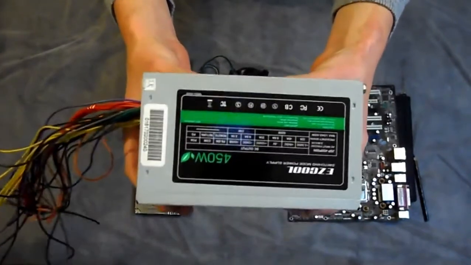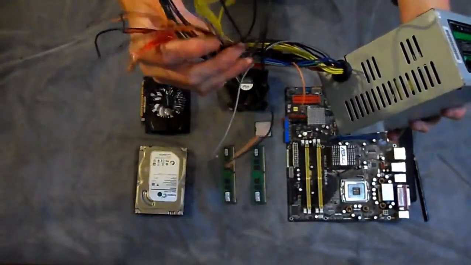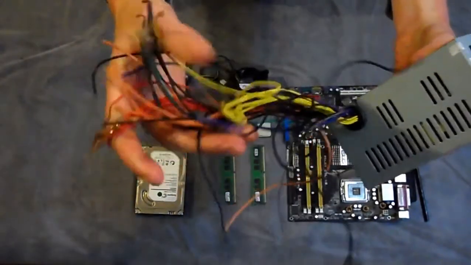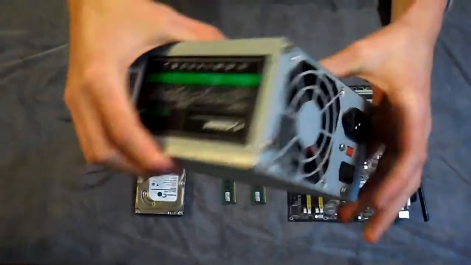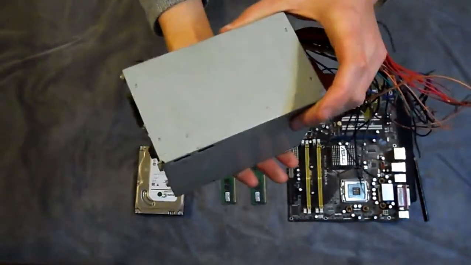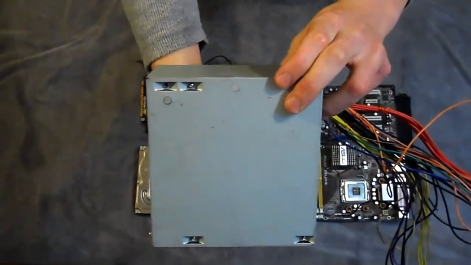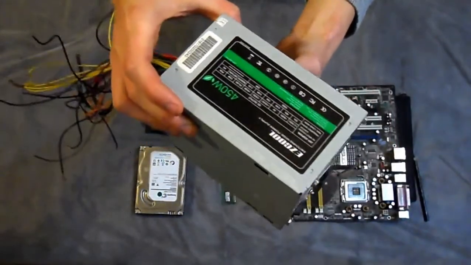Next is the PSU, or power supply. It powers everything in your computer. Think of it as like the heart of your computer, actually. Now, your power supply will not look like mine. What I've done to mine is I've cut the connectors off the end of the wires because I was using it for other electronics and stuff like that. But this will give you a basic idea of what it looks like, and just to show you the thing, you know.